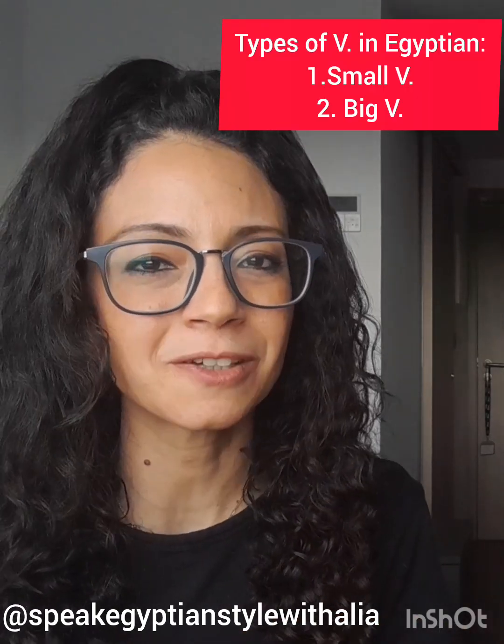So the first thing is we have to understand the type of verb. If that was standard Arabic, I would have told you we have 10 different types of verbs. But don't worry, in Egyptian Arabic, we only have two groups. We have the small verbs and we have the big verbs, at least in this case. So how do you differentiate small and big verbs?